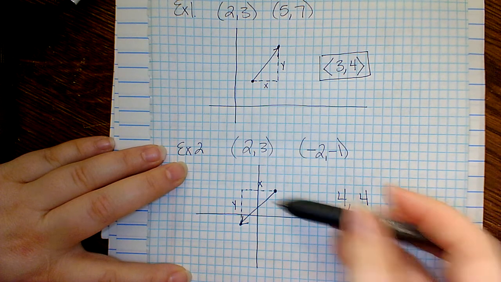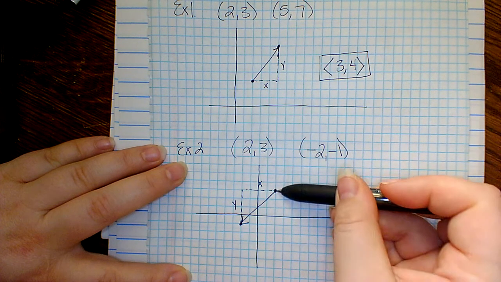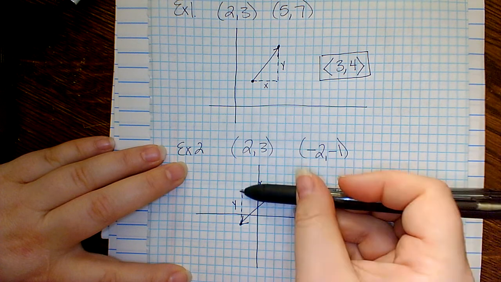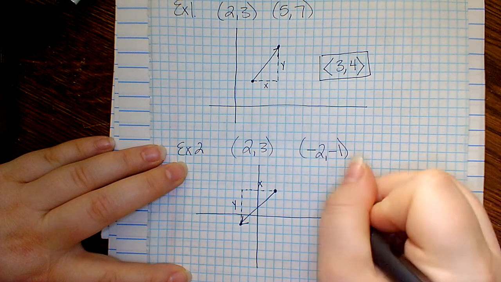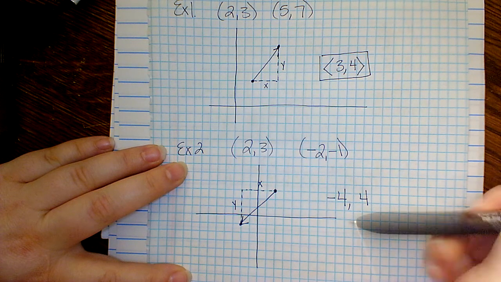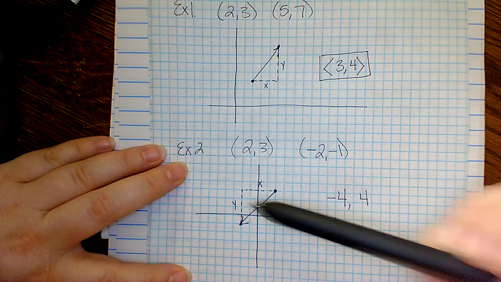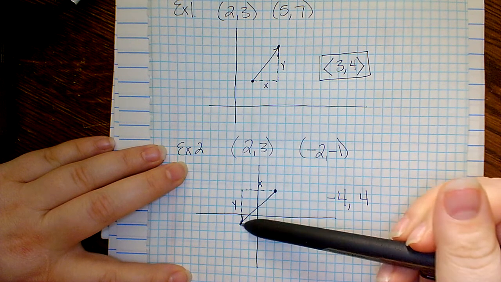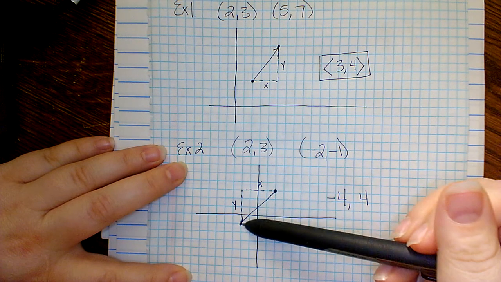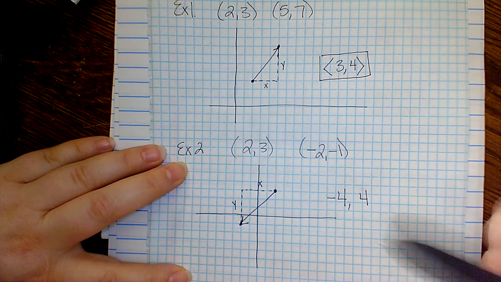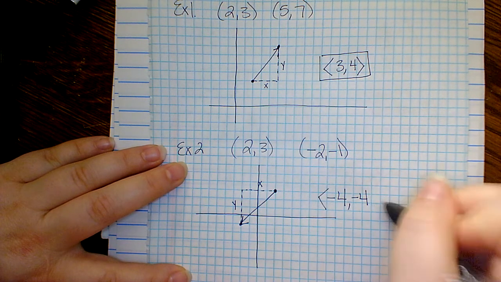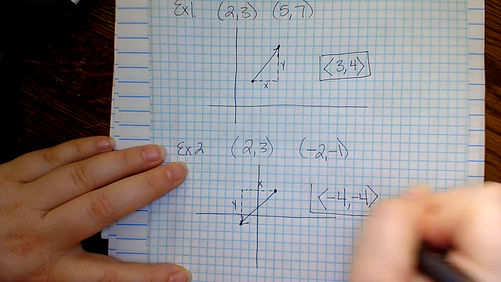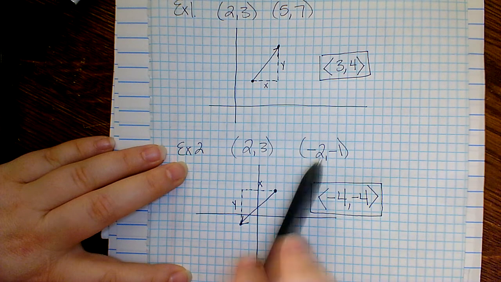But if you notice, this time, from the starting point to the ending point, we went left. If you think about the x-axis, if you're moving towards the left, you're going in the negative direction. So your x component is actually negative this time. Same with the y. This time we're going down to get to that terminal point. So our y component is also going to be negative, because if you think about the y-axis, up is positive, down is negative. So <-4, -4> would be the correct component form for this particular vector.